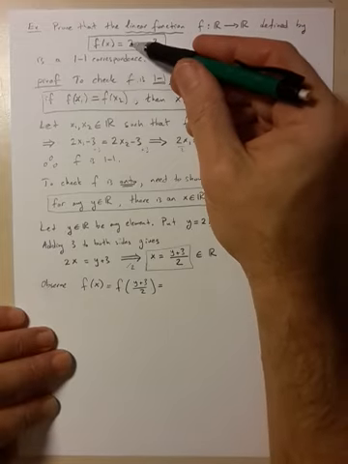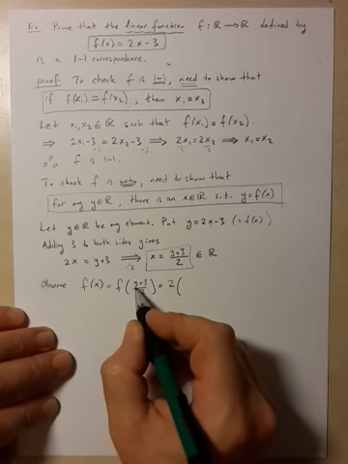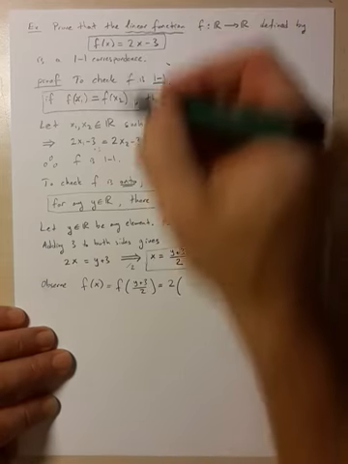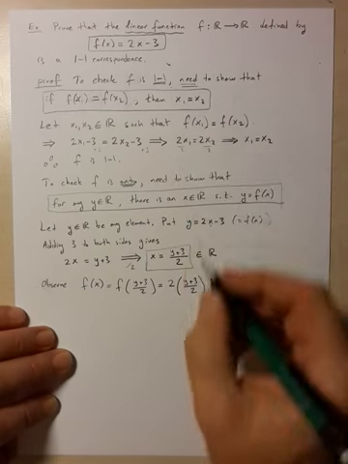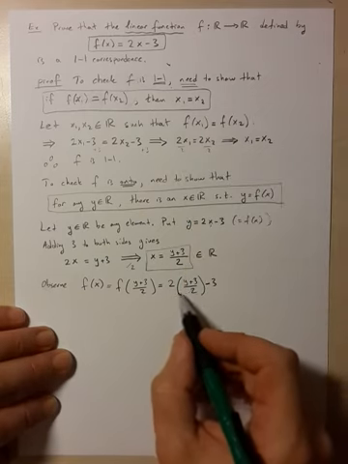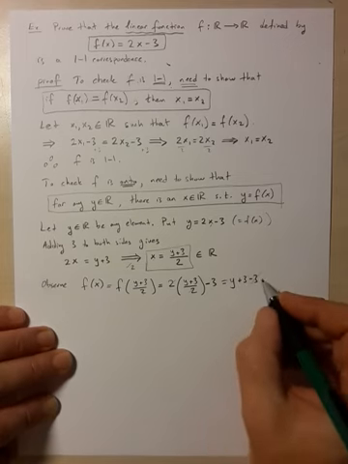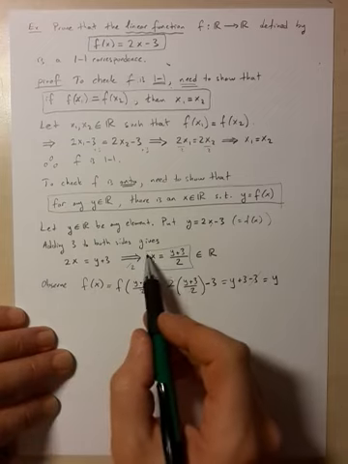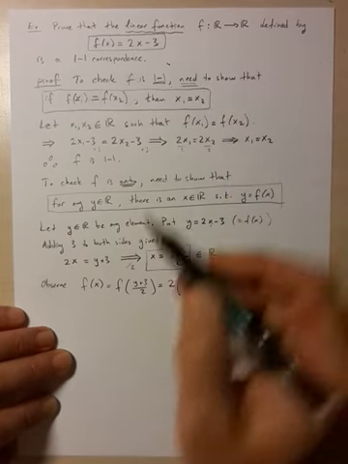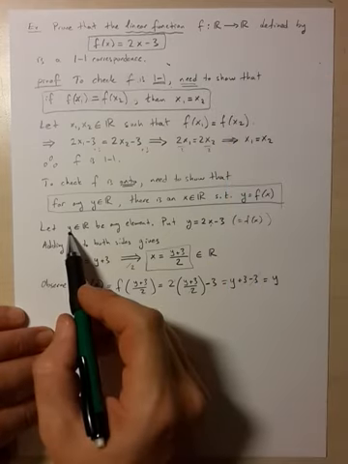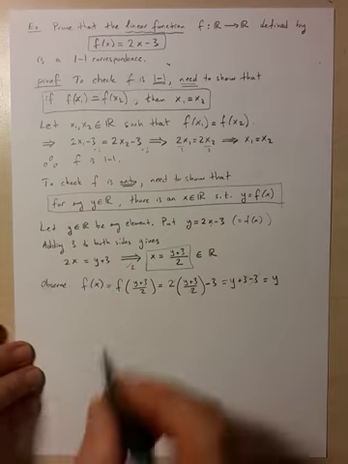What is the rule of f? Remember, 2 times whatever inside we have. The inside thing in this case is y plus 3 over 2. We replace x with y plus 3 over 2. Don't forget we have minus 3 here. Of course the 2's cancel each other, so it is y plus 3 minus 3. The 3's also cancel each other, so it is just y. You see, we found some x. Whenever y is given, there is some x in the domain so that its image is the number y that we pick at the very beginning. So this tells us f is onto.